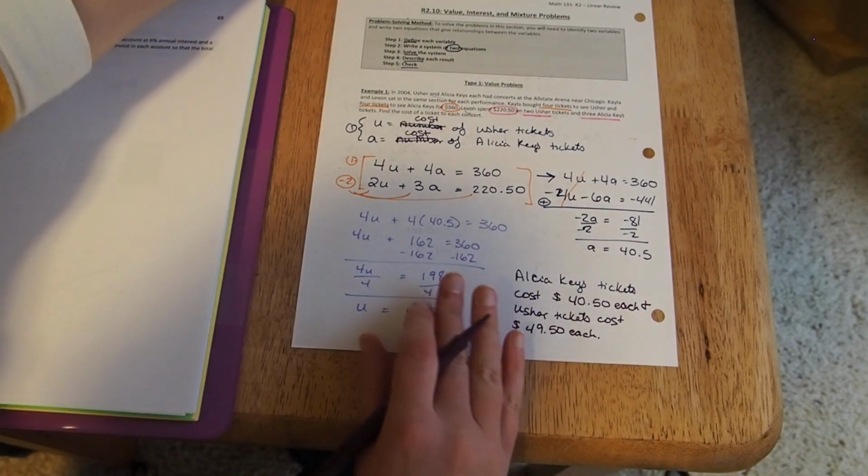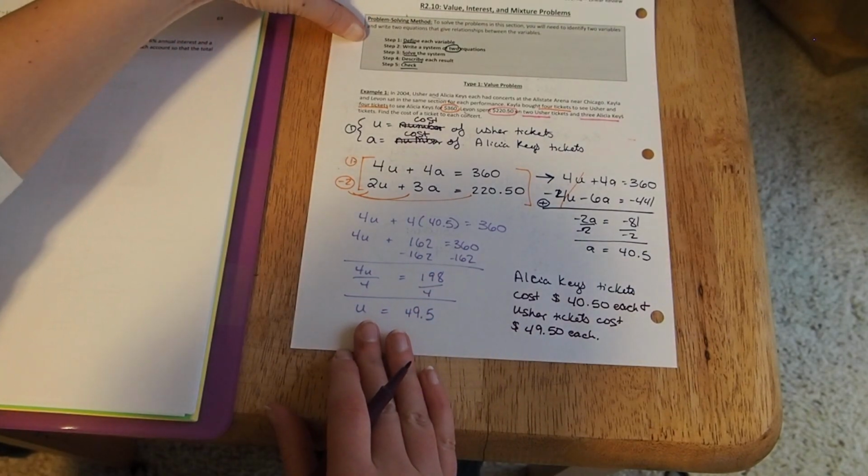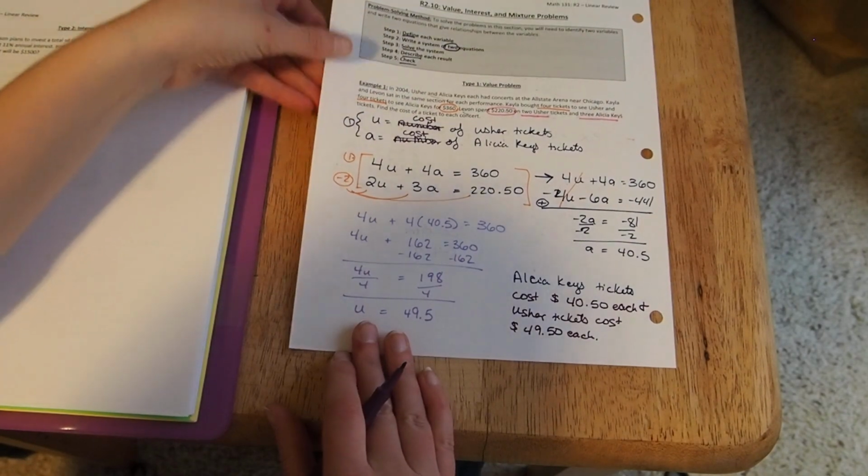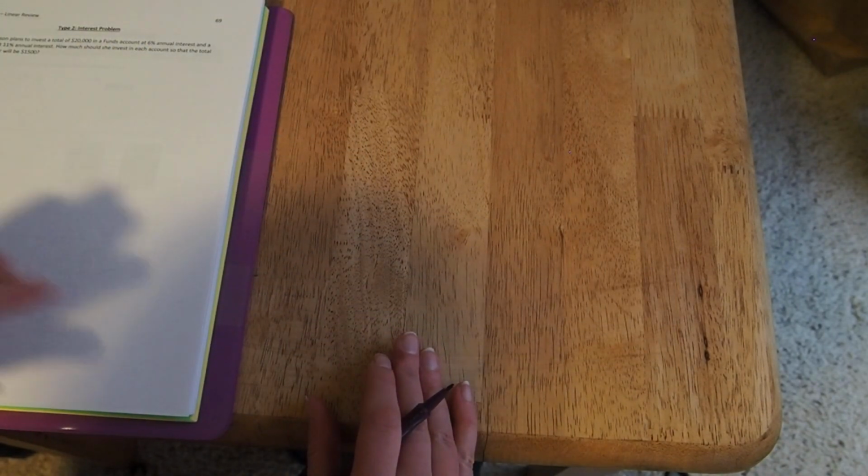All right. So that first example was our value problem. We're going to get one of each of these. The next one's going to be our interest problem. They all have the same basic setup.